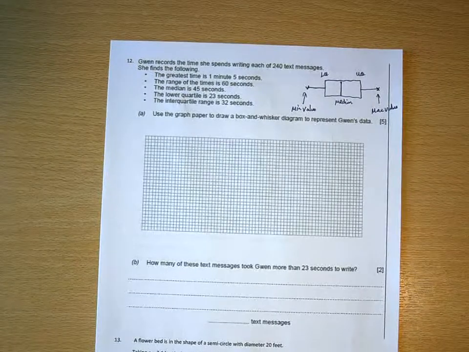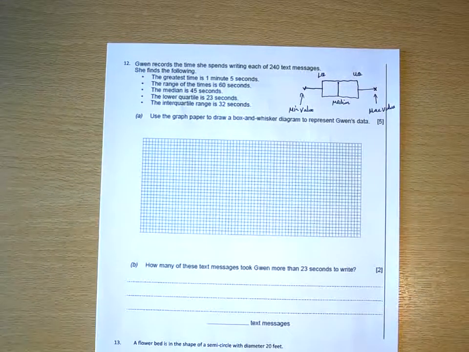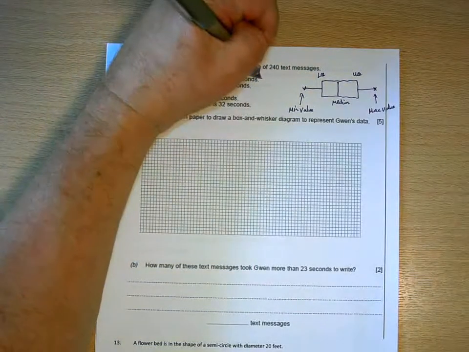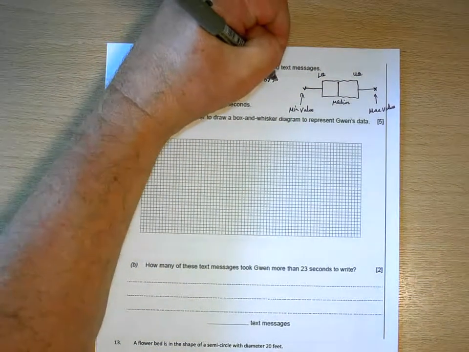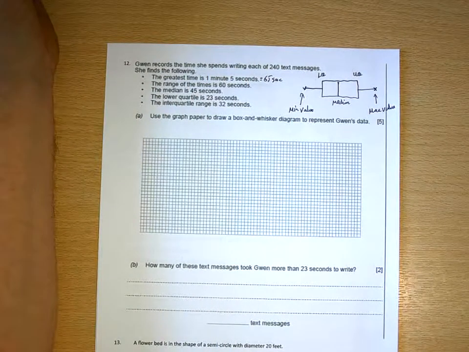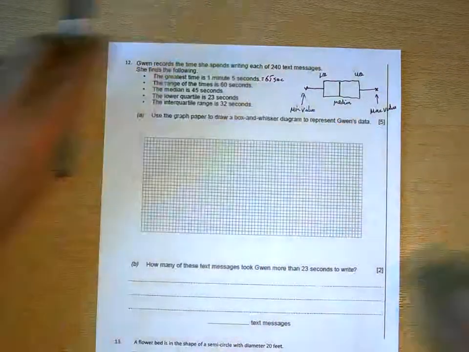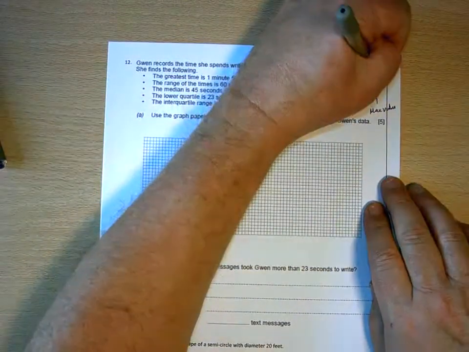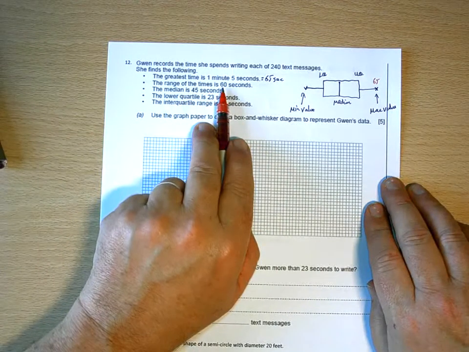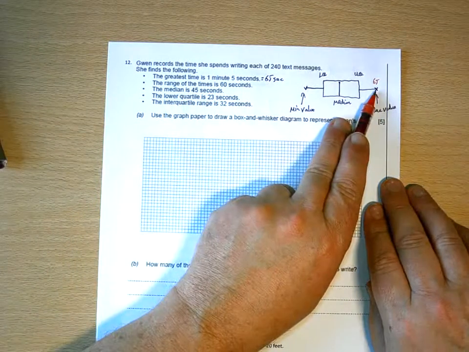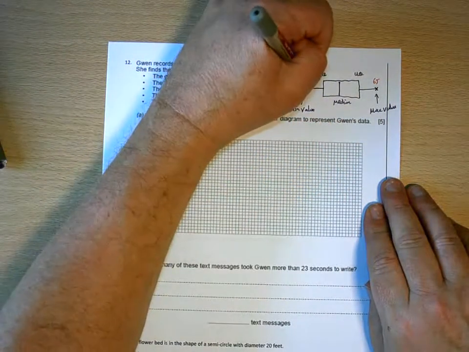Everything here, apart from the greatest time, is in seconds. So I think the first thing we should do is to write 1 minute 5 seconds as 65 seconds. So that's going to be my maximum value. If the range of the times is 60, then the gap between the maximum and the minimum is going to be 60, which means my minimum value is going to be 5.